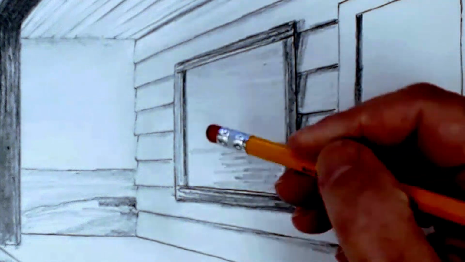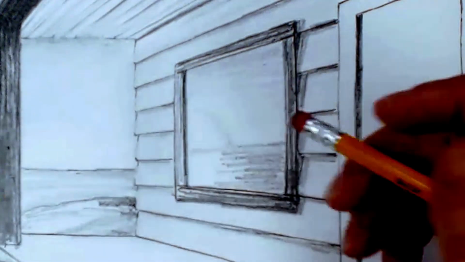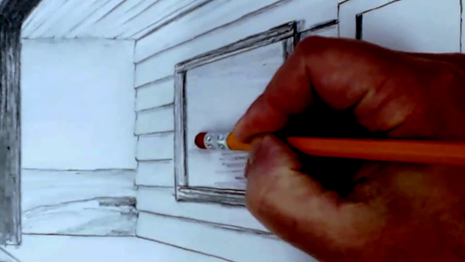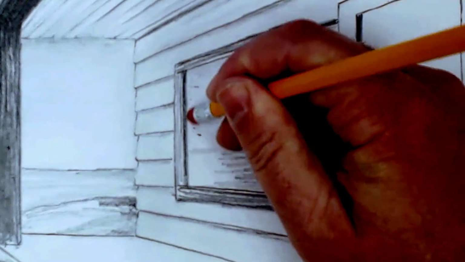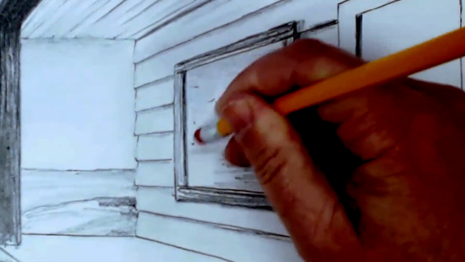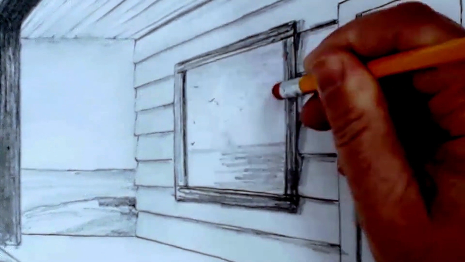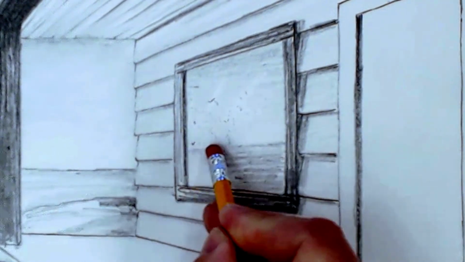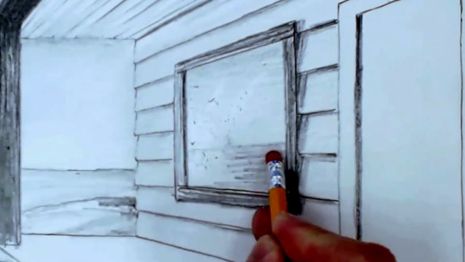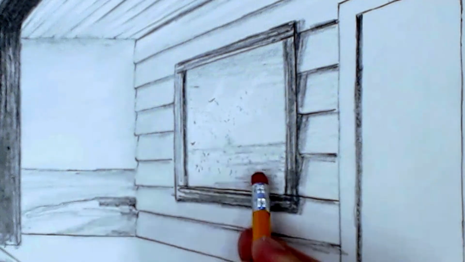And just like we did over here, we could go ahead and probably erase out, put a little bit of spokes from that sun. Maybe sun over here, that water, a little bit more texture.